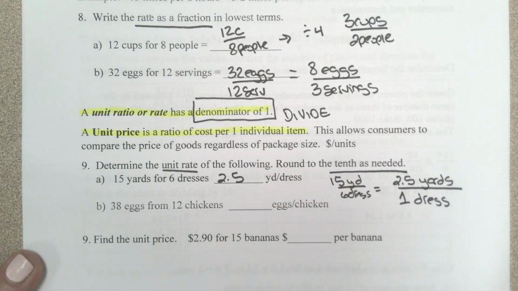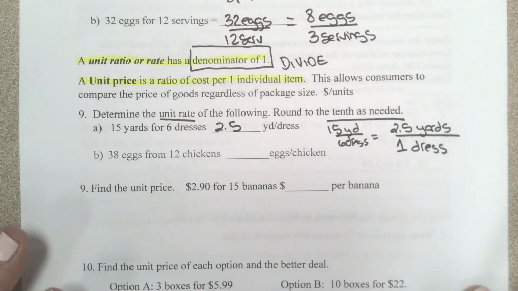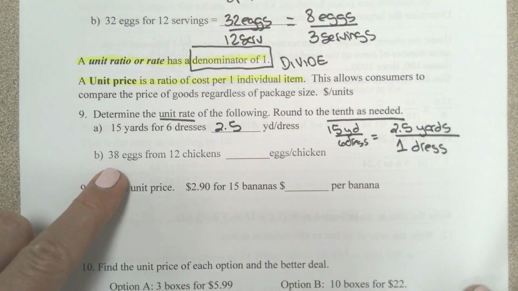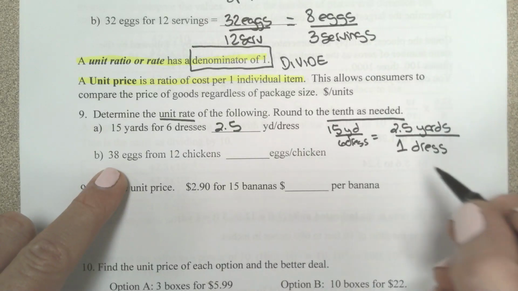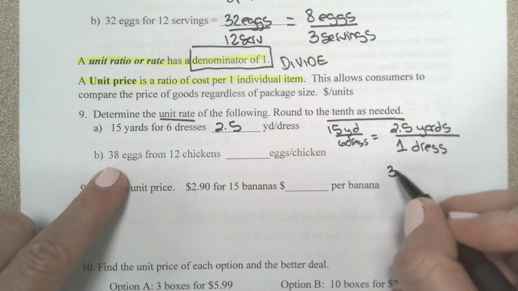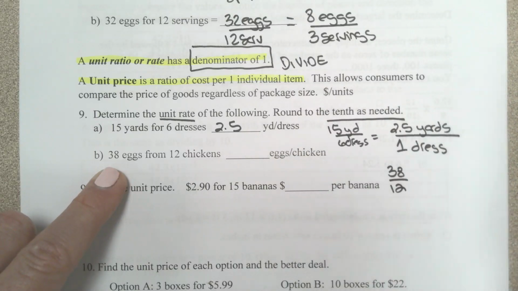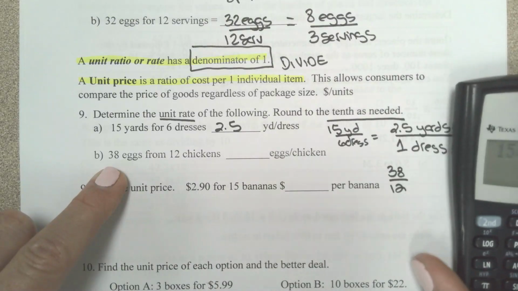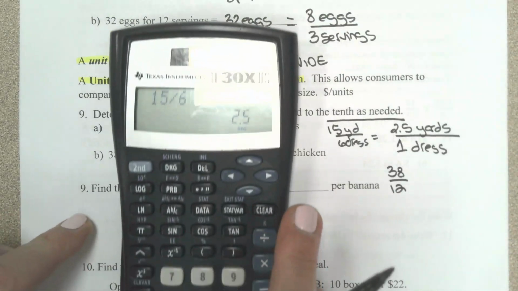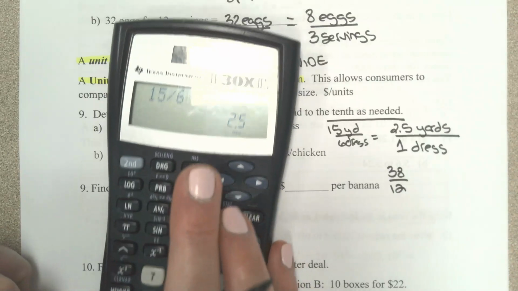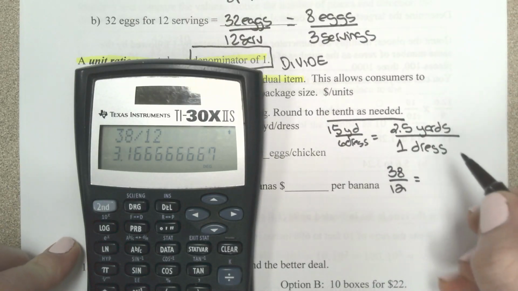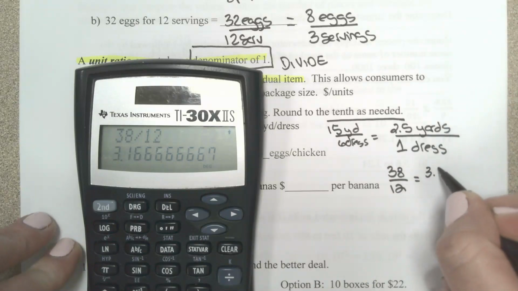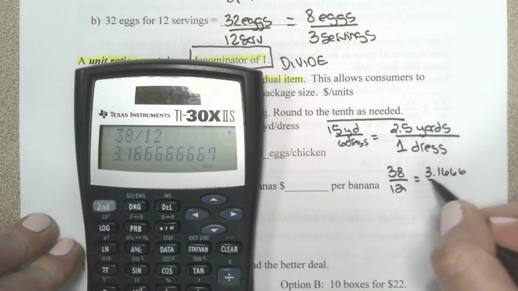On this one, I can get 38 eggs from 12 chickens. How many can I get per 1 chicken? So I have 38 divided by 12. Calculator, try not to get the glare. 38 divided by 12 is 3.1666 repeating.